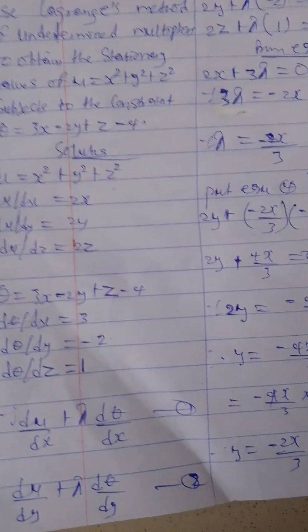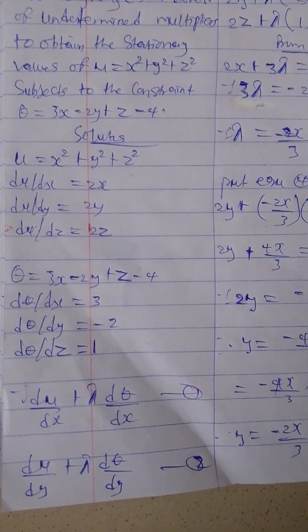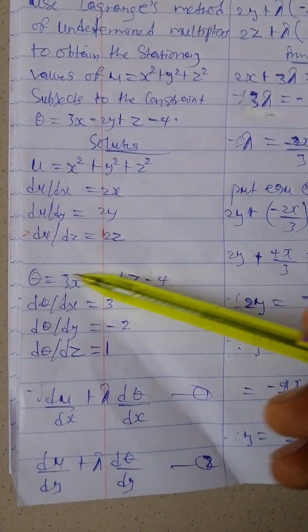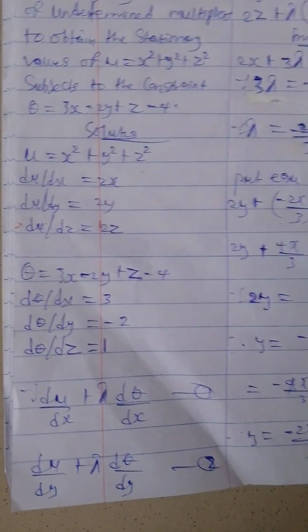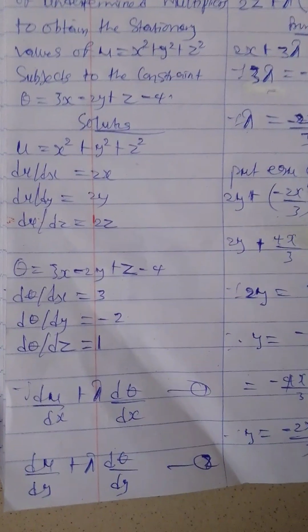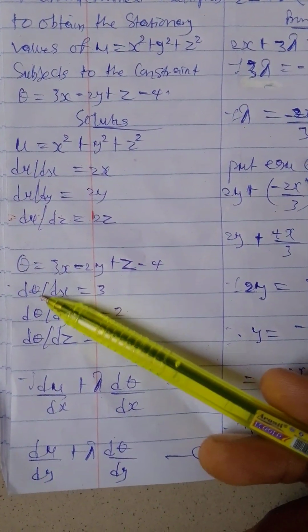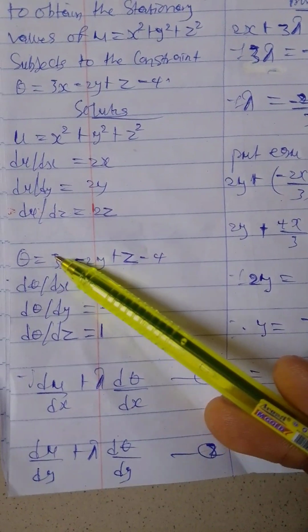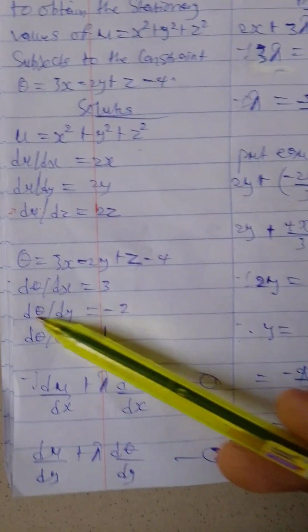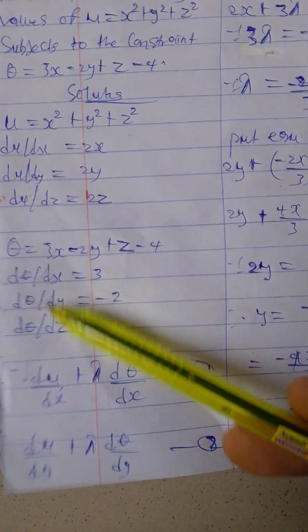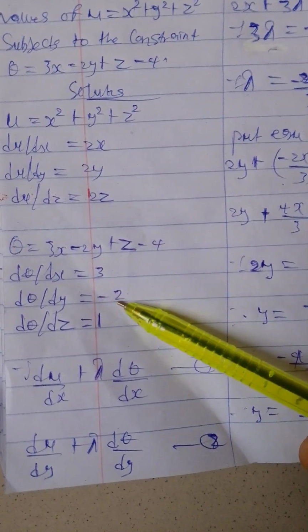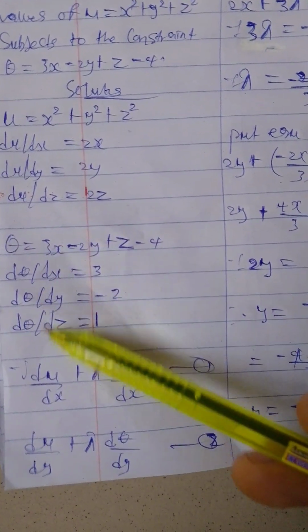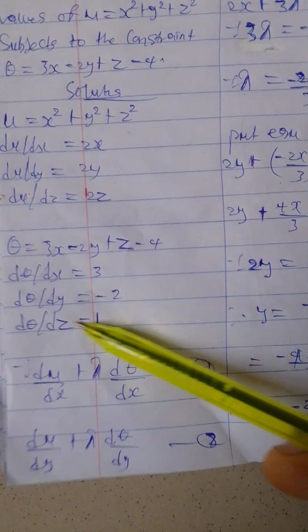Okay, and they say my constraint theta equals 3x minus 2y plus z minus 4. So let's solve again. That becomes d theta over dx, under theta differentiate x, is 3, and d theta over dy, under theta differentiate y, is minus 2, and also d theta over dz, under theta differentiate z, is 1.